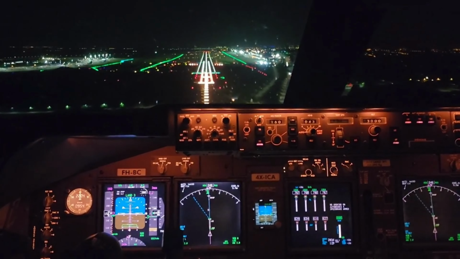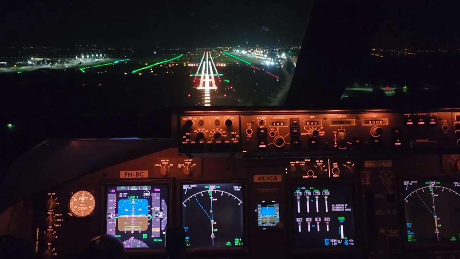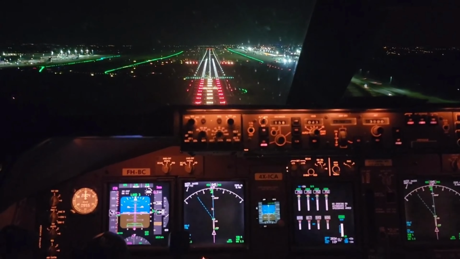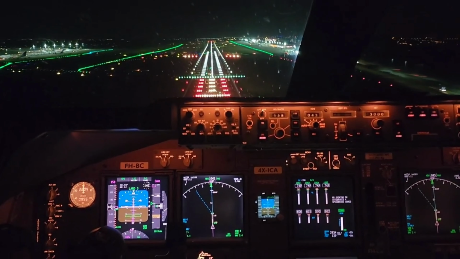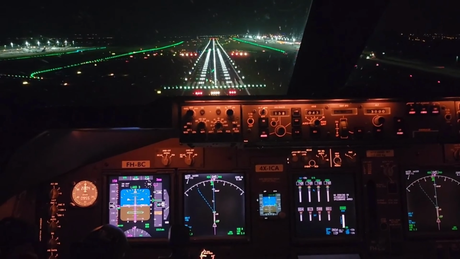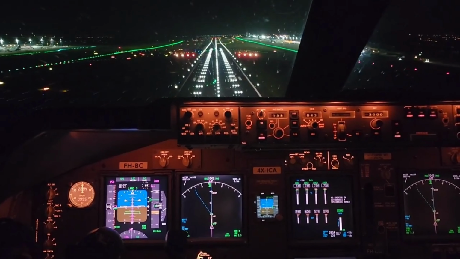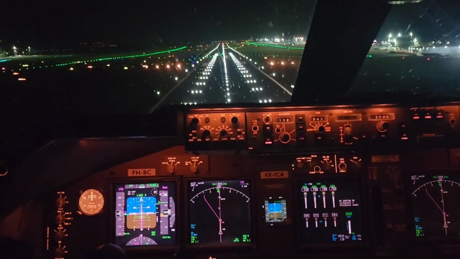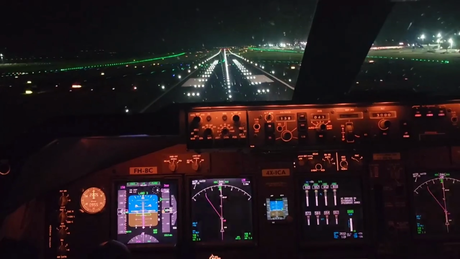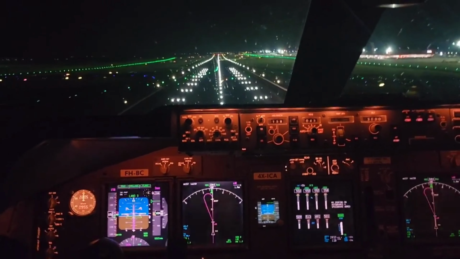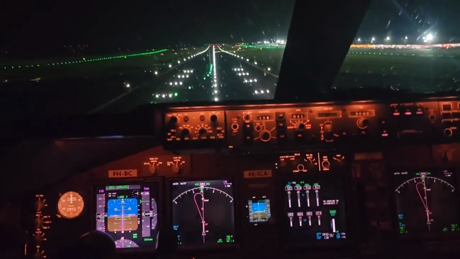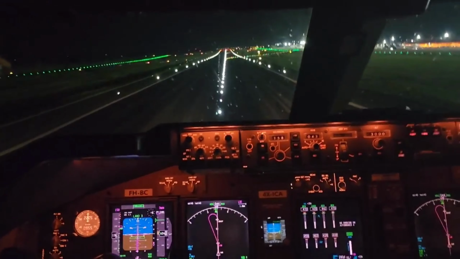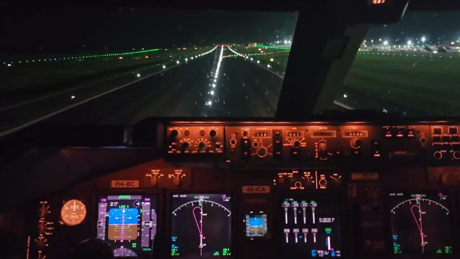Approaching minimums. This was the approaching minimum and minimum annunciation. We can see the copy, 2 red and 2 whites, which is good. And now we are approaching the threshold. 50. 40 feet, flare. 20 feet, idle, and touchdown, rollout. Now the autopilot is keeping the aircraft on the center line.